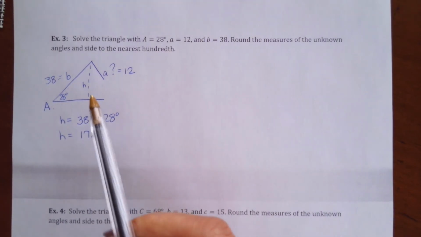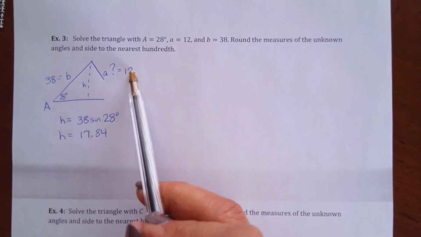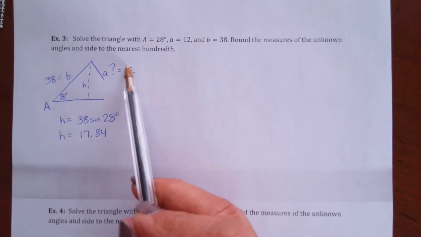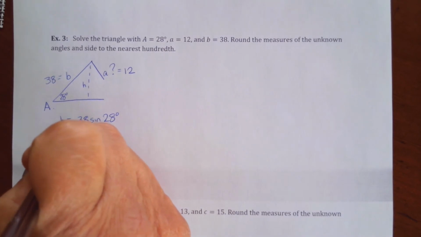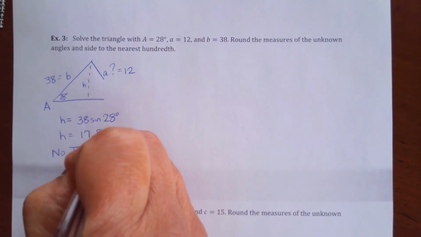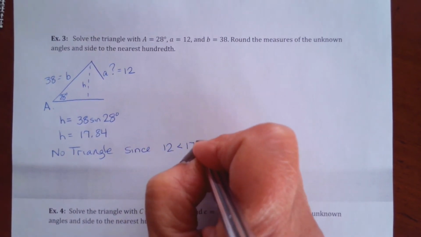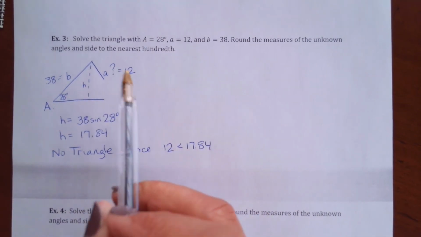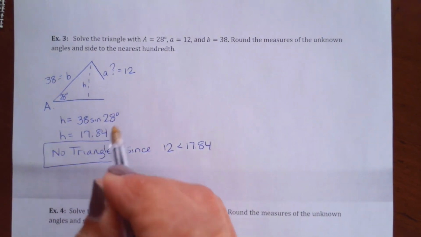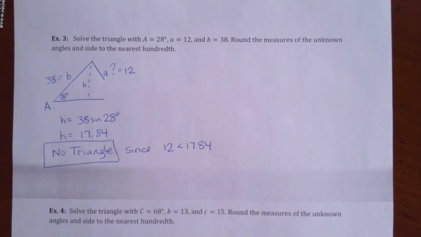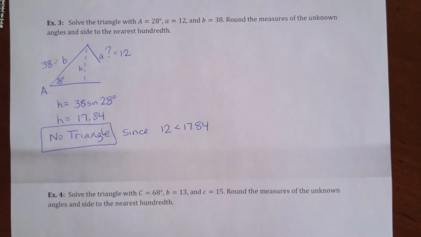All right. So not only is side A less than side B, it is also smaller than side h. If it is smaller than both of these, then there is no triangle. So I'm going to say there is no triangle since 12 is less than 17.84. Okay? It's the smallest side. It's smaller than both of these. So that means I don't have to solve a triangle because there is no triangle to solve. Okay, so that's the first of those cases with the ambiguous case.